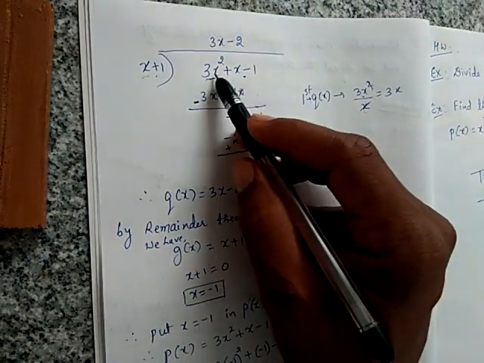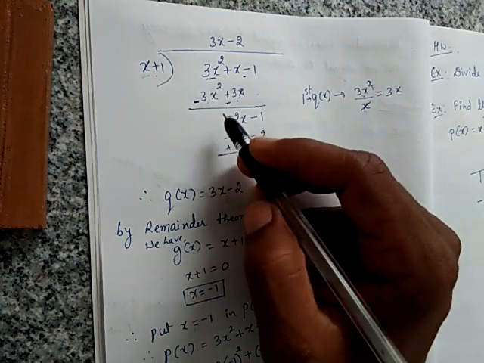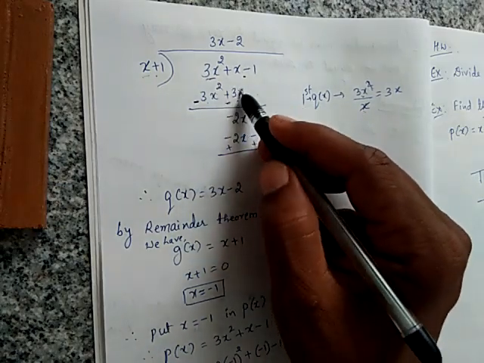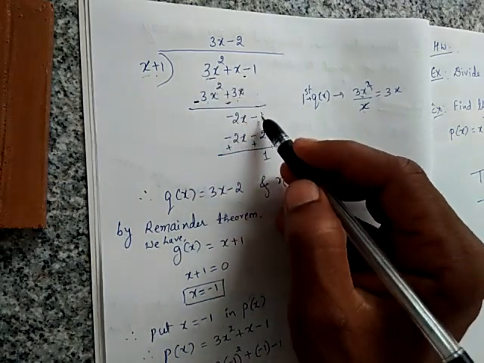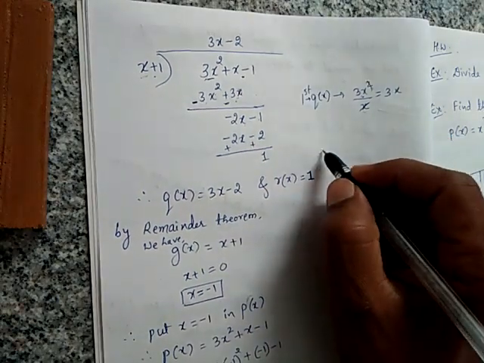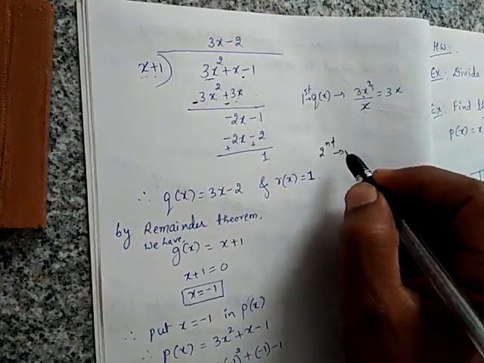Okay, so 3x square minus x, 3x square gets cancelled here. So plus x minus 3x means minus 2x I have written. This minus 1 I have brought here. So second quotient, how do you get?